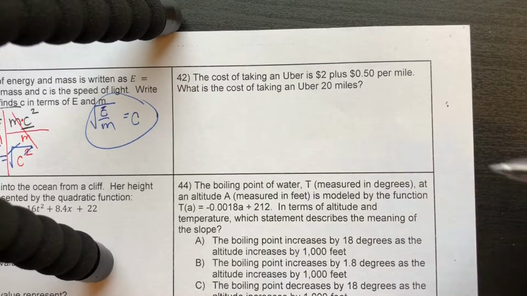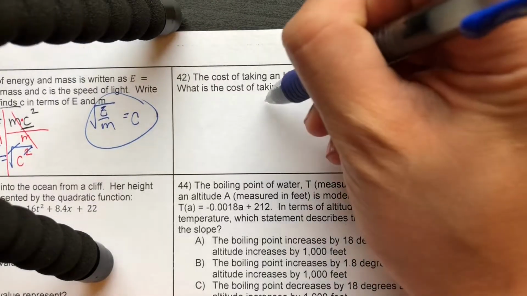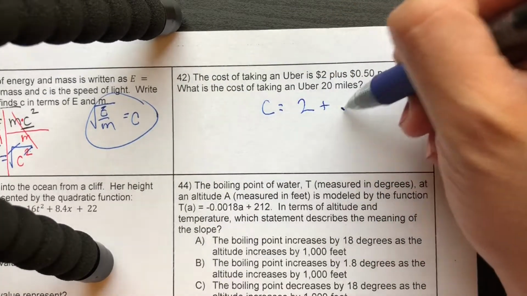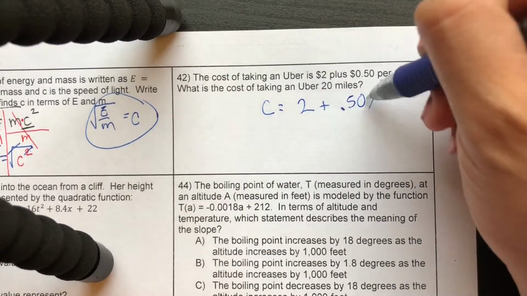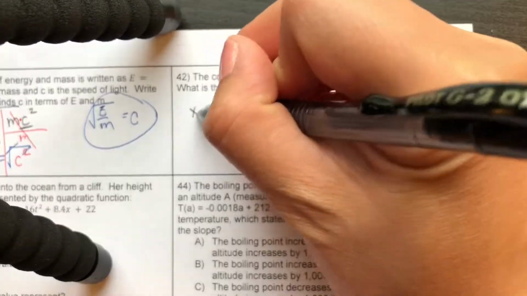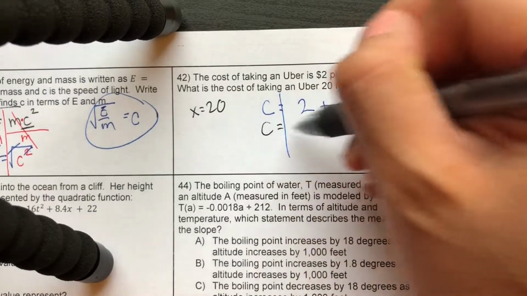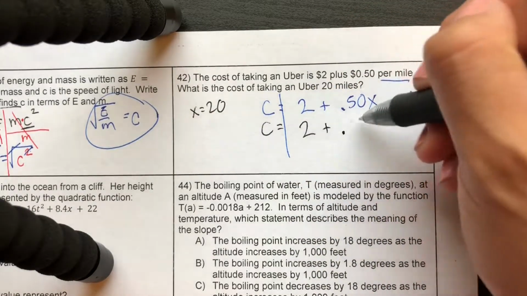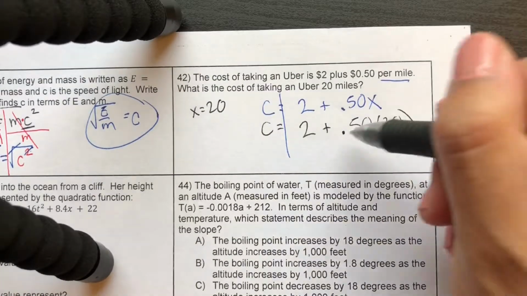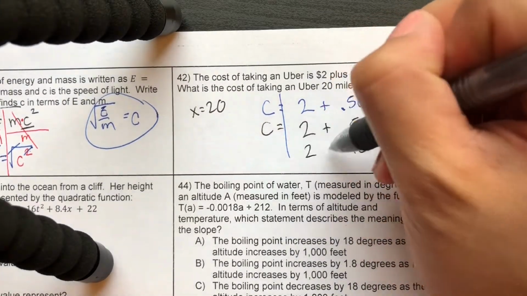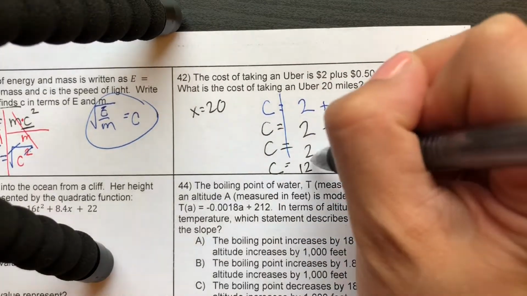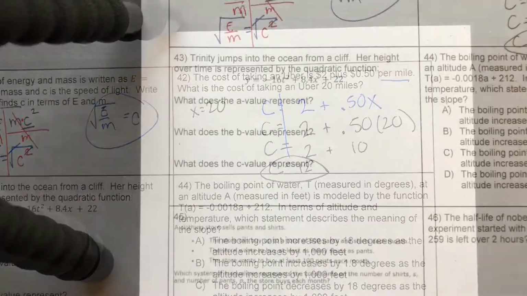Right here, I'm going to set up a linear equation. It is the cost, so let's use c for cost, is $2 plus 50 cents per mile. Per means x. How much does it cost to take 20 miles? So that would be x equals 20. And all I have to do is plug in my x value as 20. When I solve that on my calculator, 0.5 times 20 is 10, plus 2 is c, and 2 plus 10 is 12, so the cost would be $12 in total.